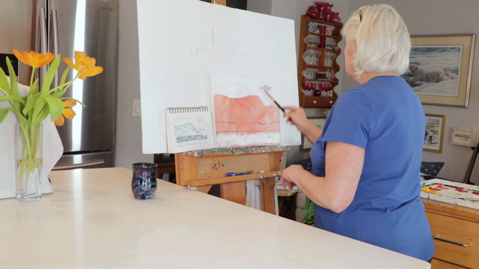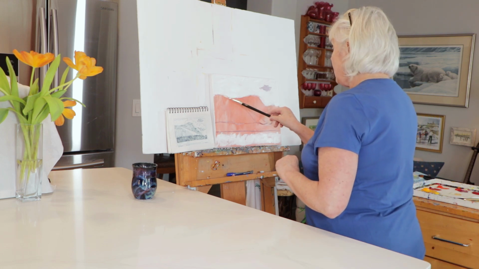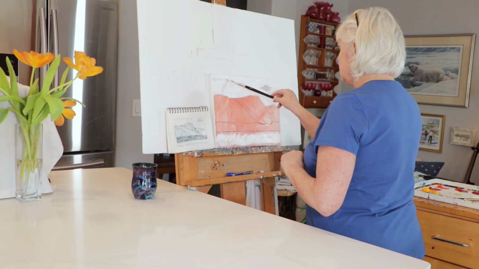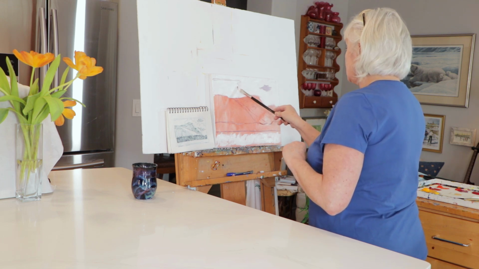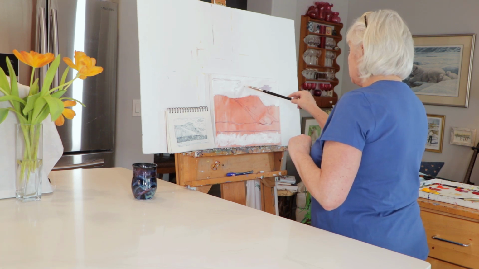There we go. It doesn't have to be the exact same shape. And so we've got a big band of clouds here, so I'm just going to draw it out for now. We've got something happening like this, and like this. And of course, it doesn't have to be identical. It's really just capturing that moment.